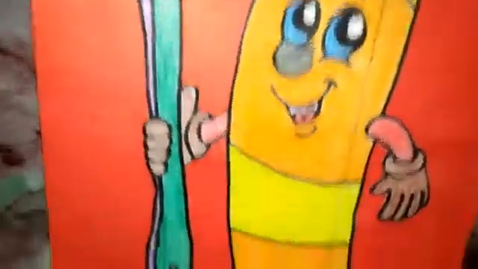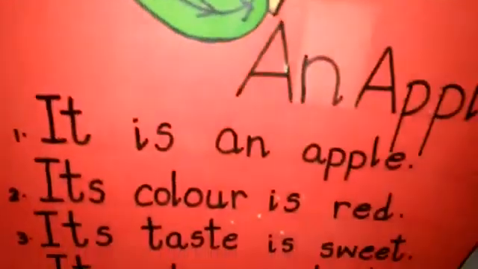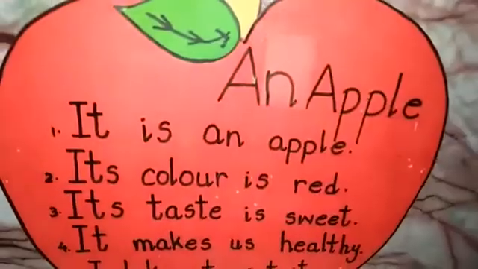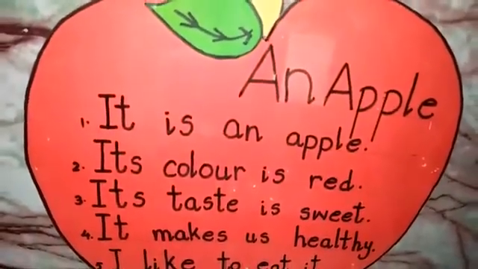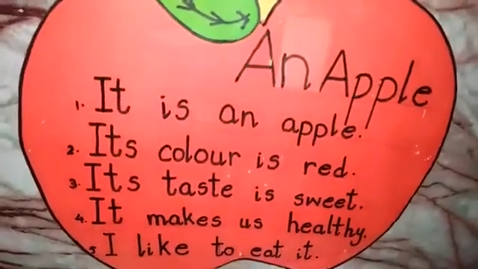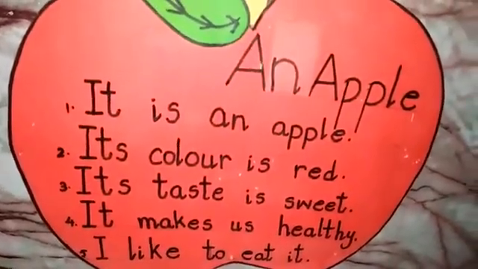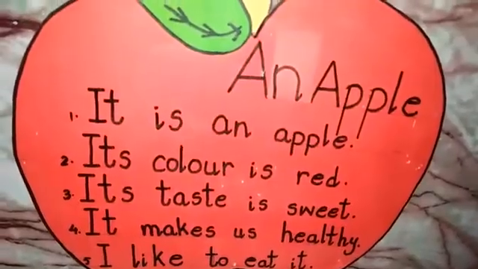Okay, let's start some drills. Now revise an apple. All of you will revise an apple. It is an apple. Its color is red. Its taste is sweet. It makes us healthy. I like to eat it.